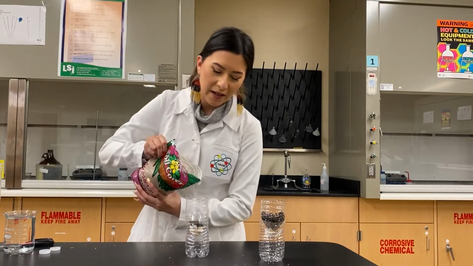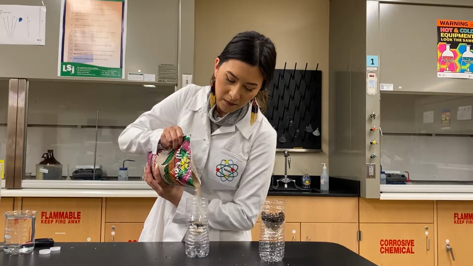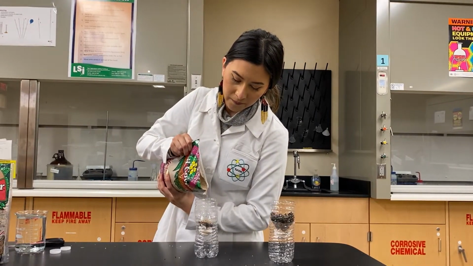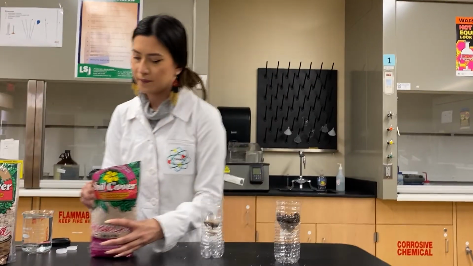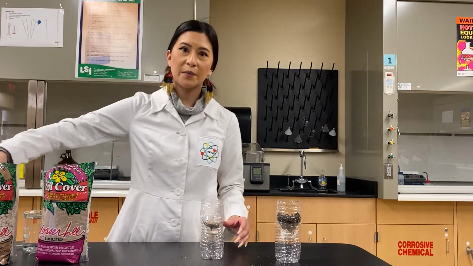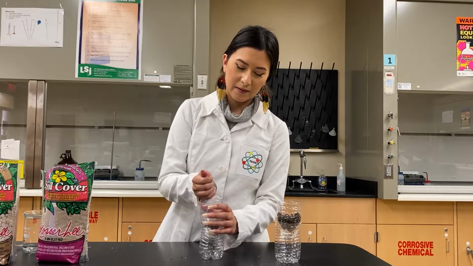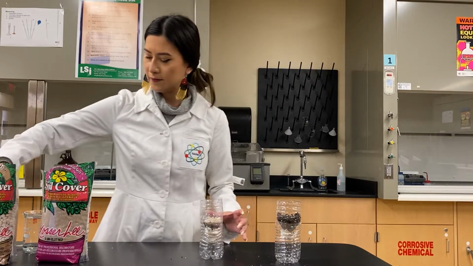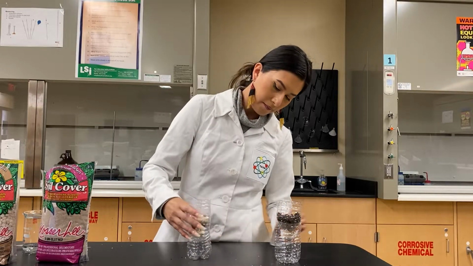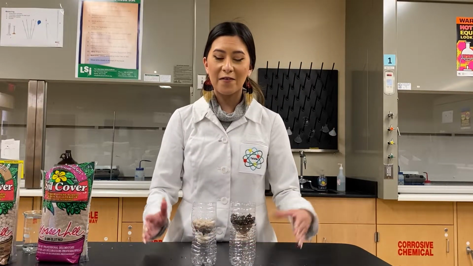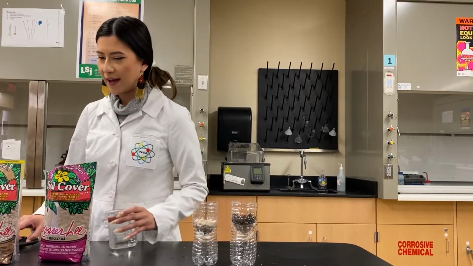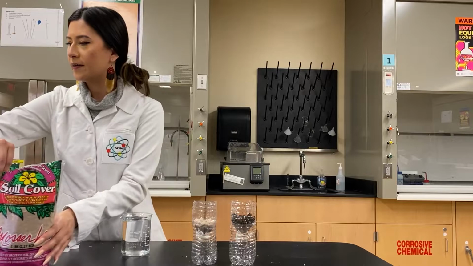And a little bit of sand. And now for some gravel pieces. Okay, so now we have our systems completely set up and ready. And next, we're going to add some water.